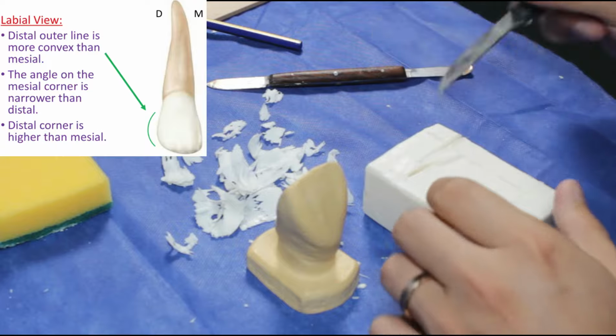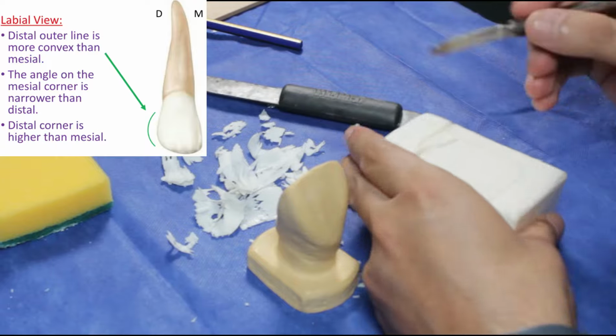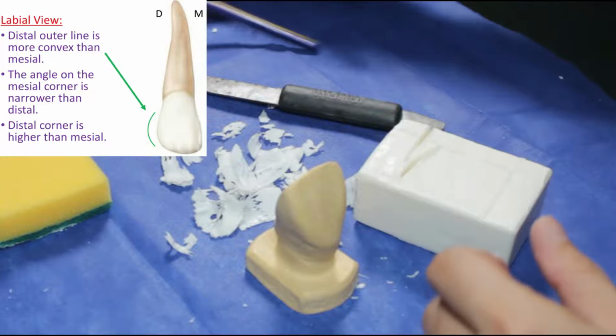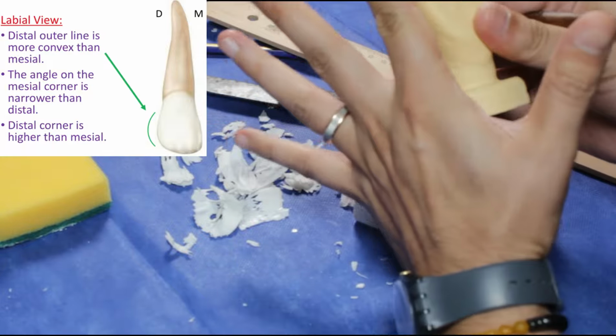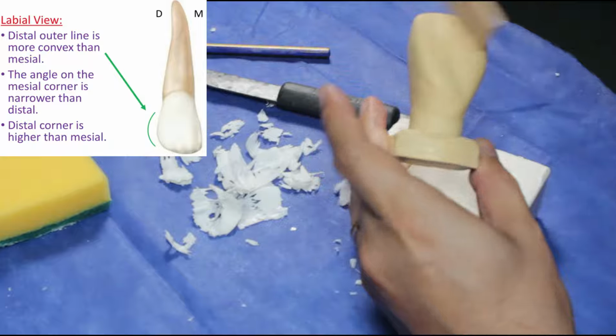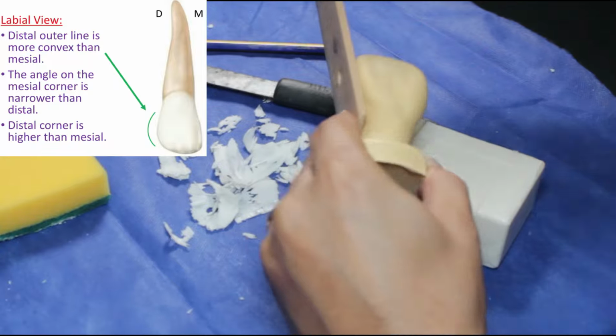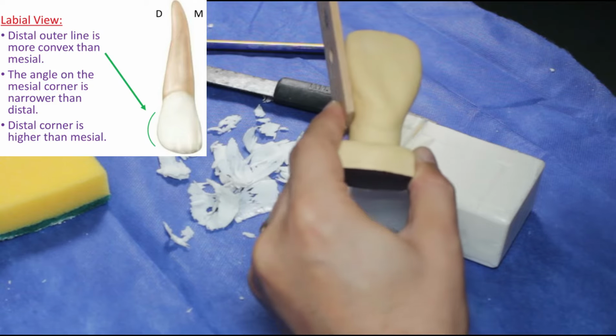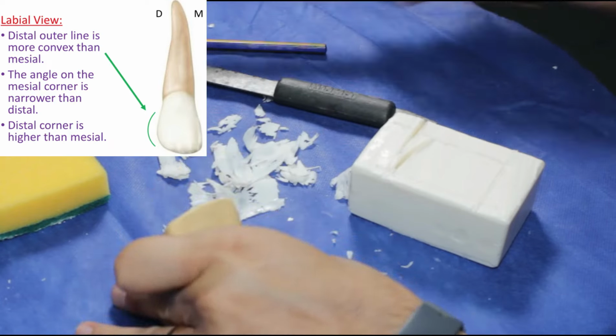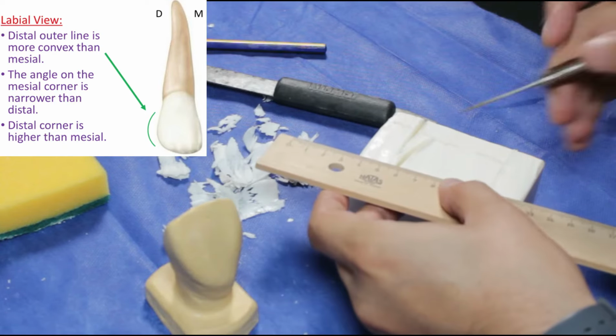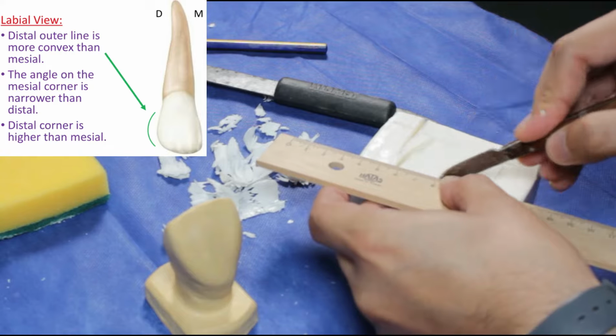The lateral incisor's labial face is more convex than the central incisor's labial face. The distal side is more convex on the lateral incisor. The inclinations of both the mesial side and the distal side must also be transferred onto the soap.